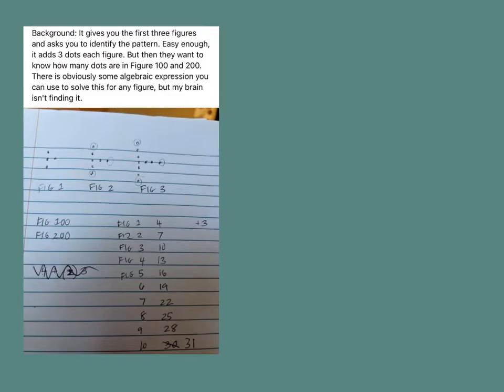Hi there. I received this question through Facebook and wanted to go over how I would answer a question like this. The question gives you the first three figures and asks you to identify the pattern. Easy enough. It adds 3 dots to each figure, but then they want to know how many dots are in figure 100 and 200. There is obviously some algebraic expression you can use to solve this for any figure, but my brain isn't finding it. So let's take a look at this.